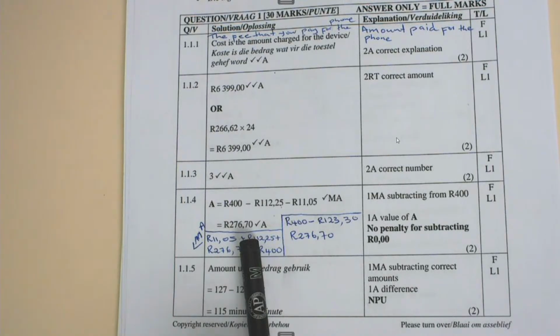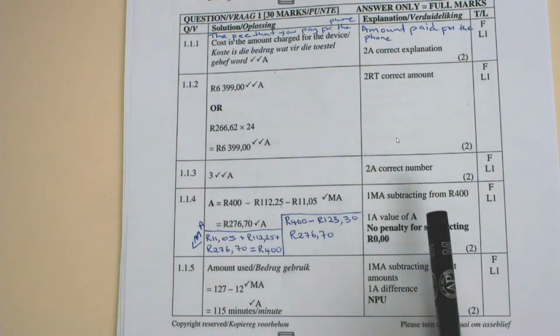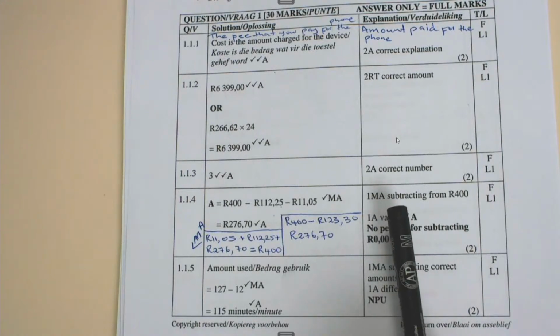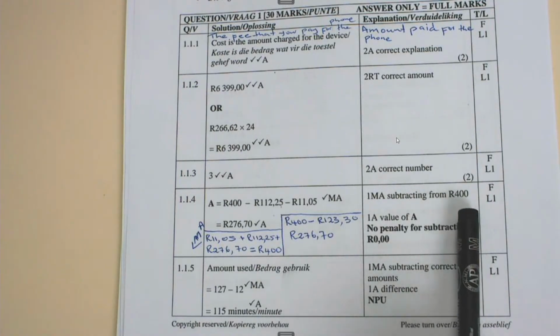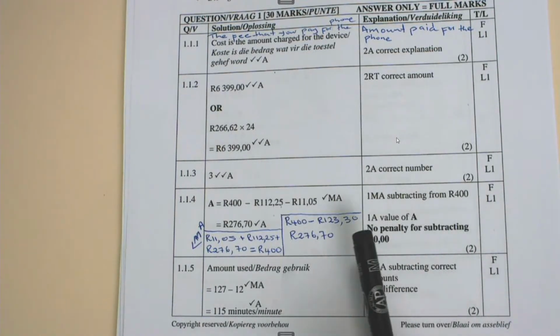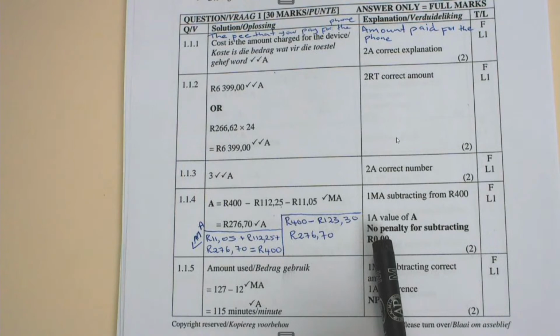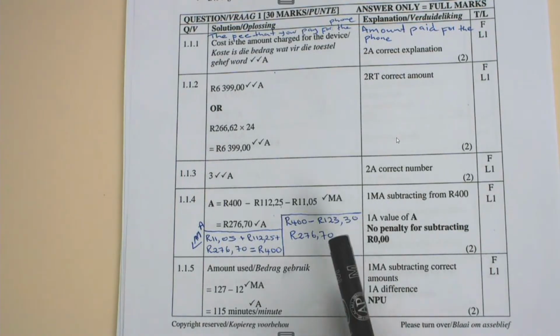Now, the allocation of marks. It says there is one mark for the method with accuracy, subtracting from 400, and then an accuracy mark for the value of A. It goes on to explain that there is no penalty for subtracting 0, because there is a 0 on the table.